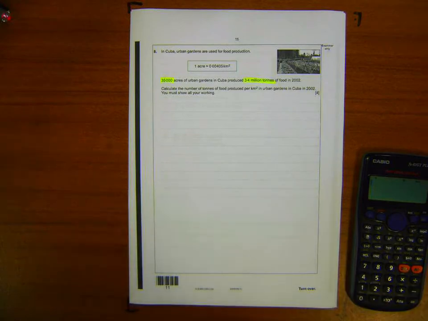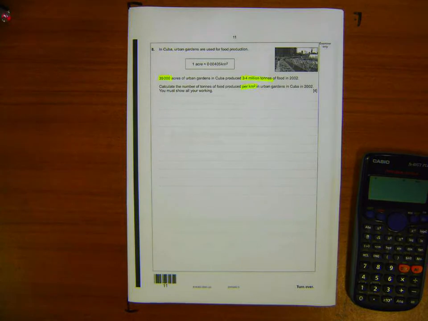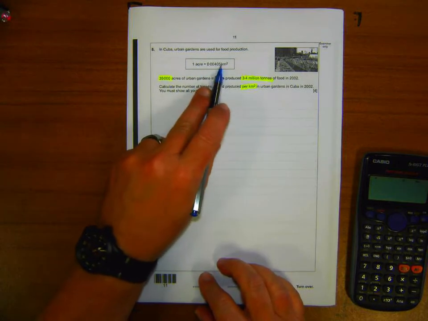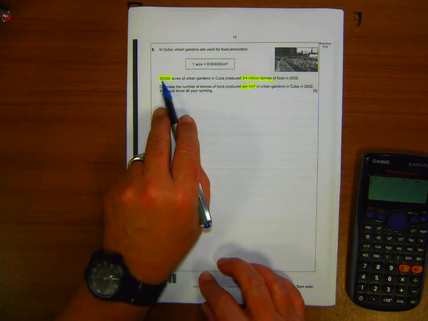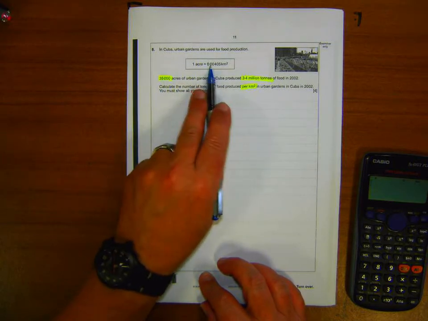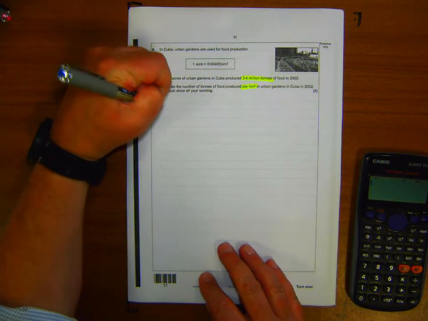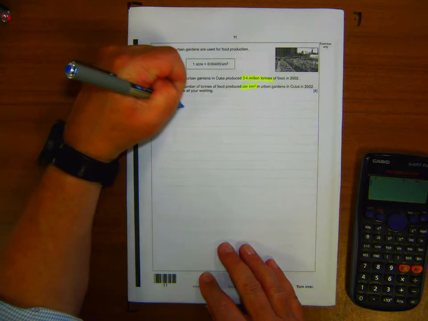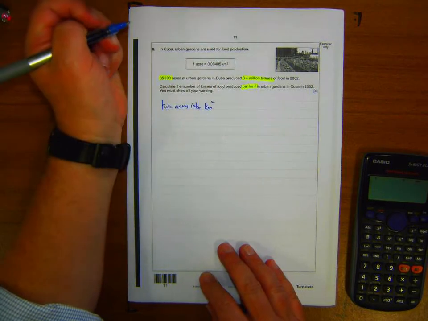So I need to turn my 35,000 acres into square kilometres first up. Okay, so if 1 acre is that many square kilometres, 35,000 acres is going to be 35,000 lots of that. So turn acres into kilometres squared.